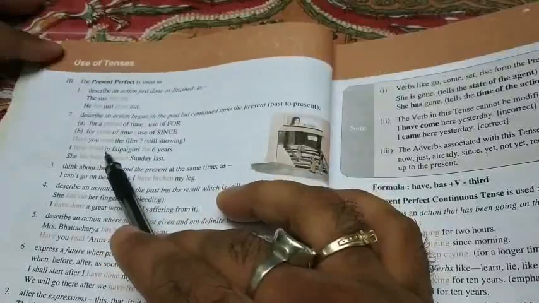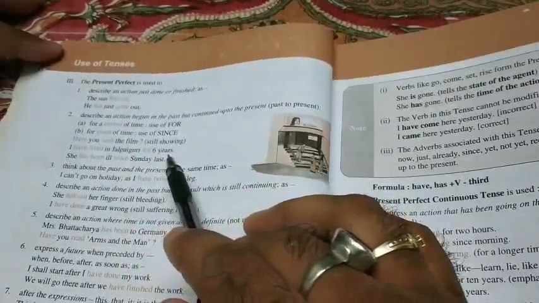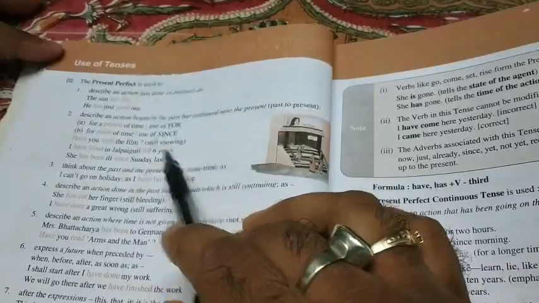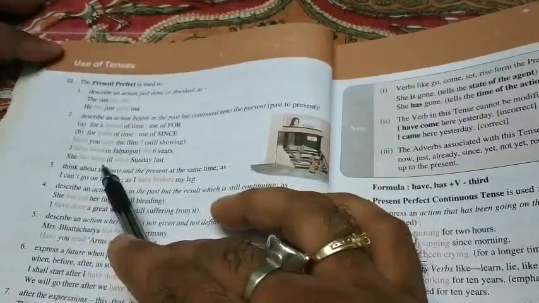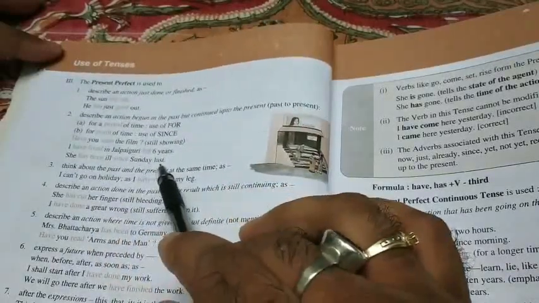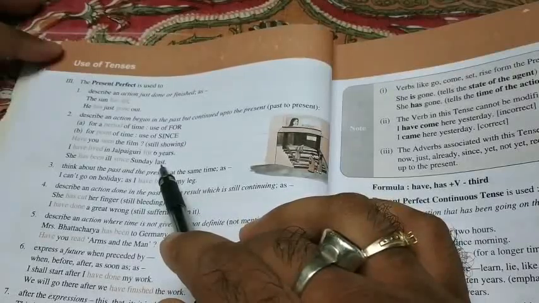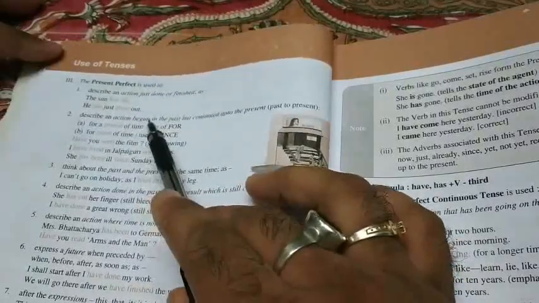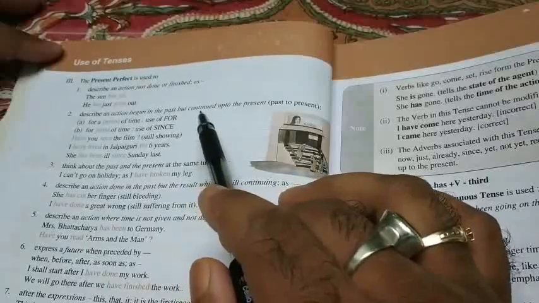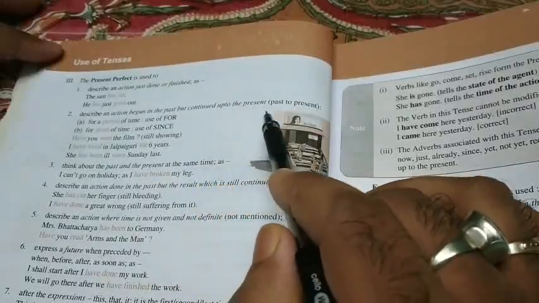For example, I have lived in Jalpaiguri for 6 years. She has been ill since Sunday last. The action began in past but it continued up to the present.